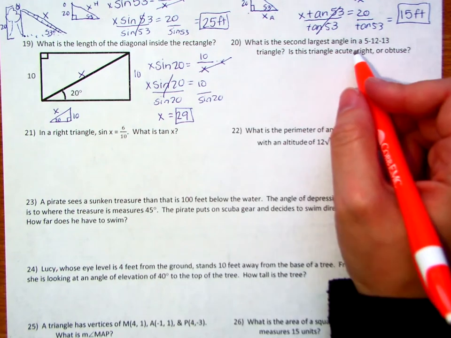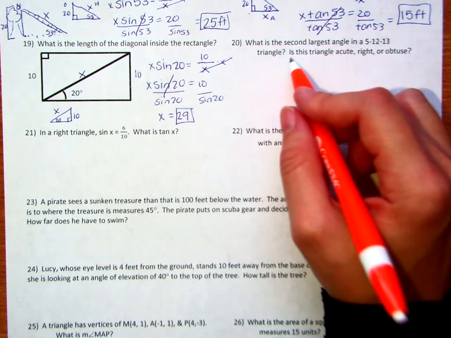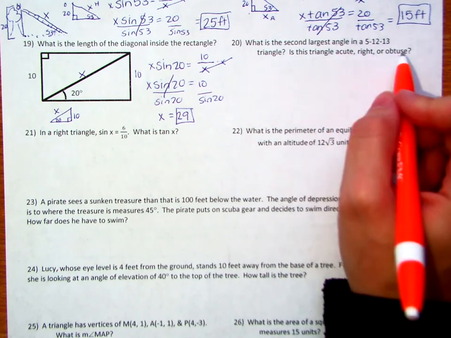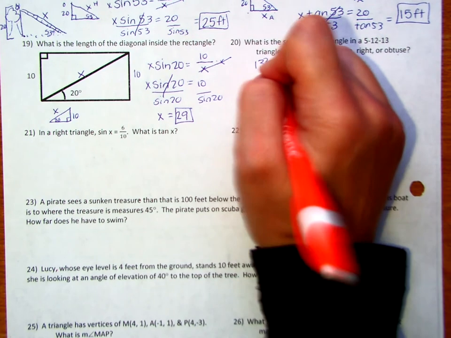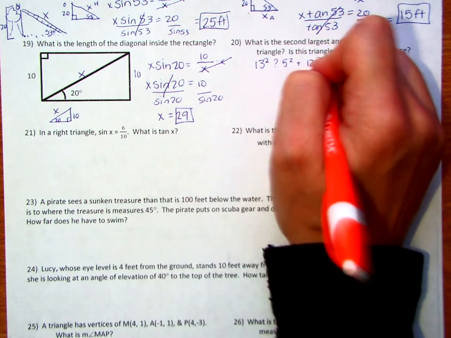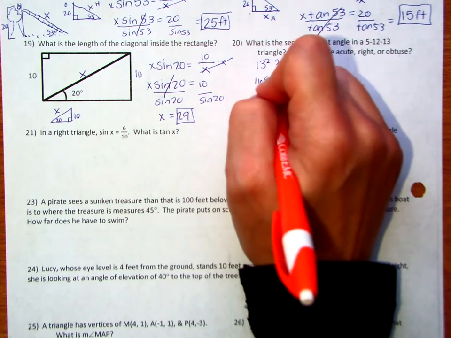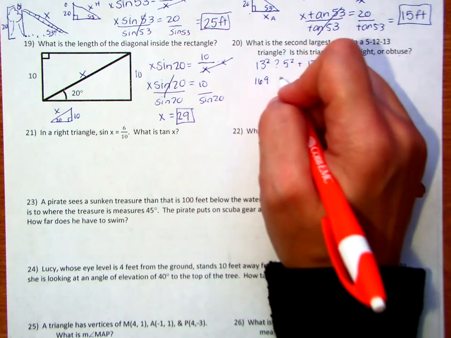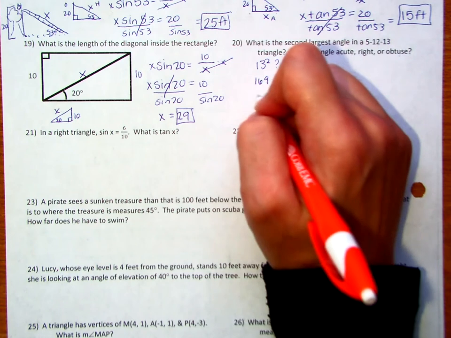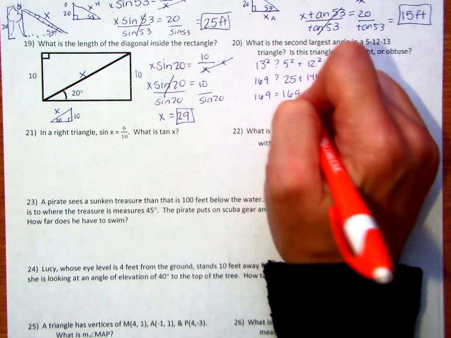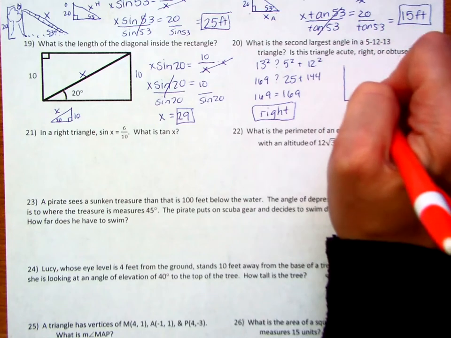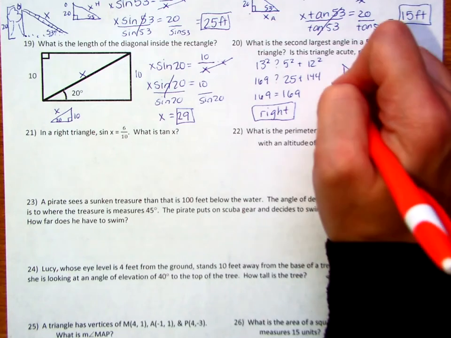It says, what's the second largest angle in a 5, 12, 13 triangle? Is this acute, right, or obtuse? Well, we learned how to decide which one of those it was by taking our c squared and comparing it to our 2 legs squared. Okay, so here we go. We got 169 is equal, well, maybe equal to, we wanted the relationship to 25 plus 144. Now, if I add those together, I get that they equal each other. So first off, this means I have a right triangle, which is perfect, because if we draw this now, we've got a 5, 12, and 13.